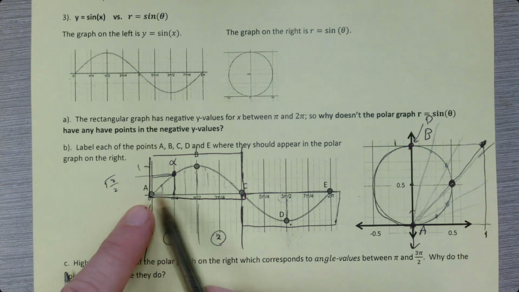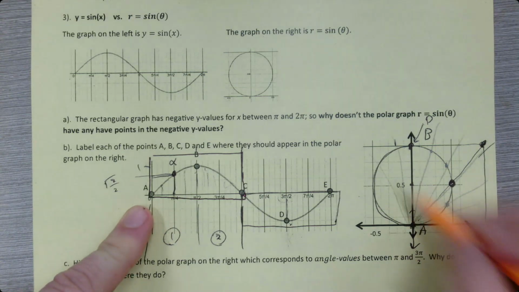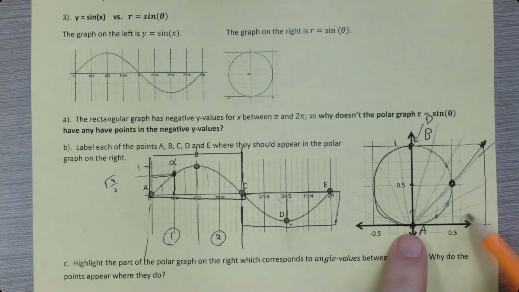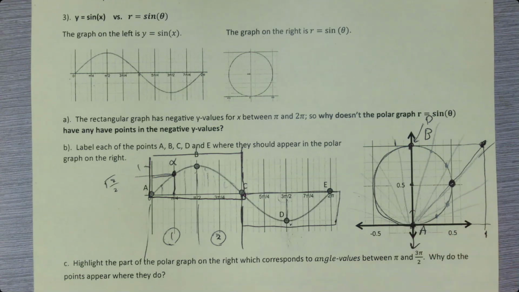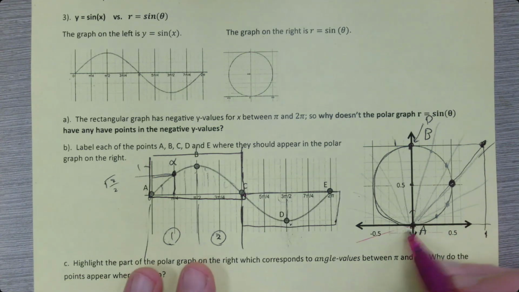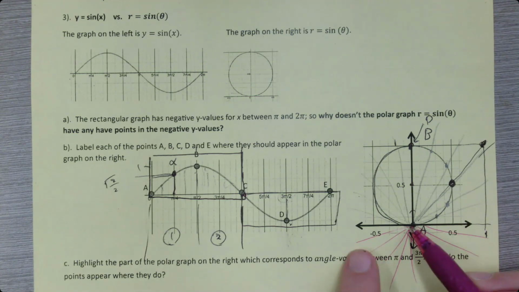When my angles were from 0 to pi, so all of these pencil angles, I'm always going a positive distance, and so it's plotting part of my circle up here. When all of my angles are between pi and 2 pi, so all these pink angles down here, I'm not going positive distances to plot down here.